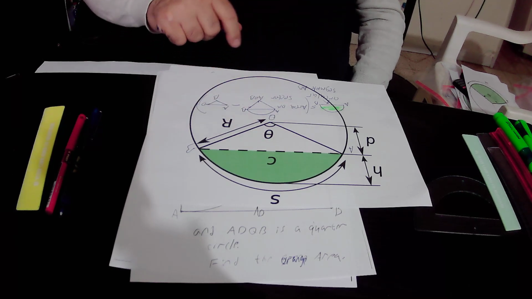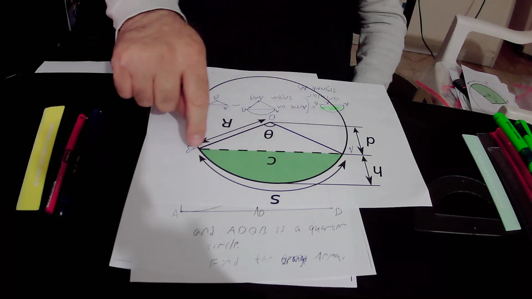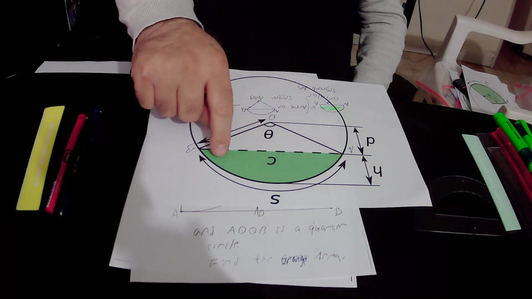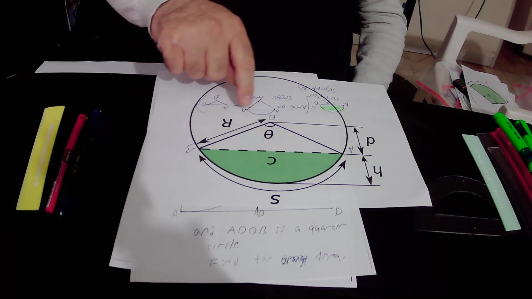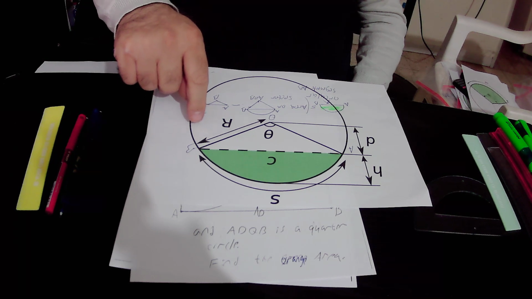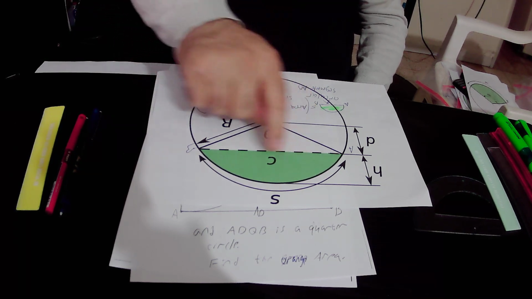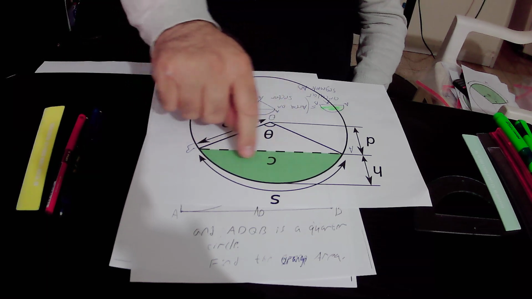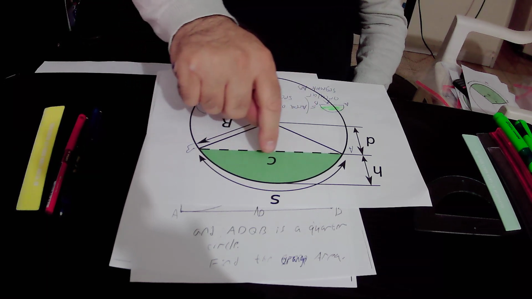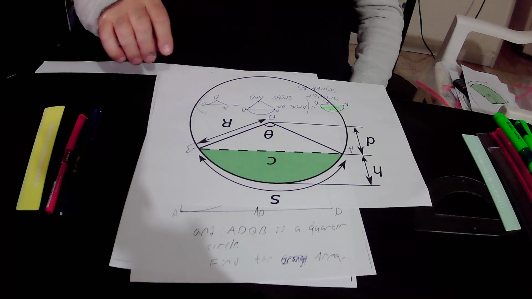So again, the area of circular segment AB, the green shape, equals the area of sector AOB minus the area of triangle AOB. That gives us the area of the green shape, the area of the circular segment AB.